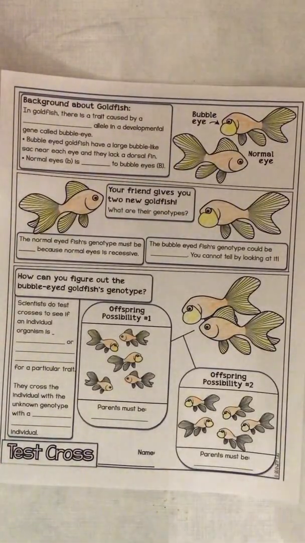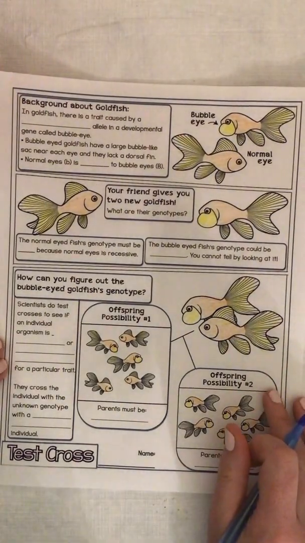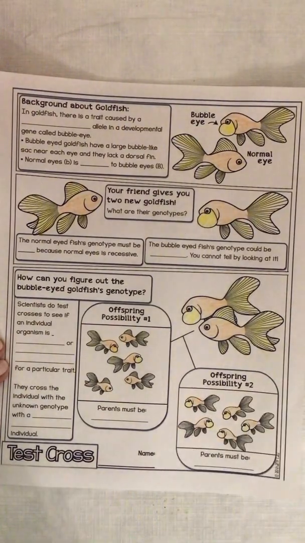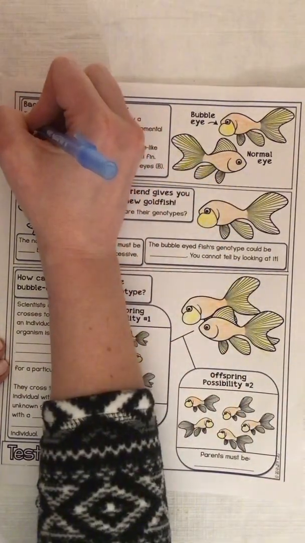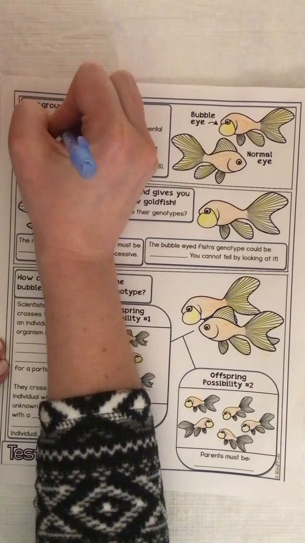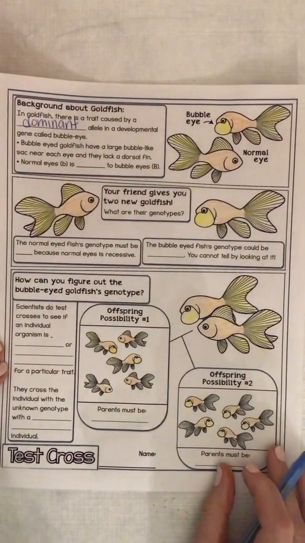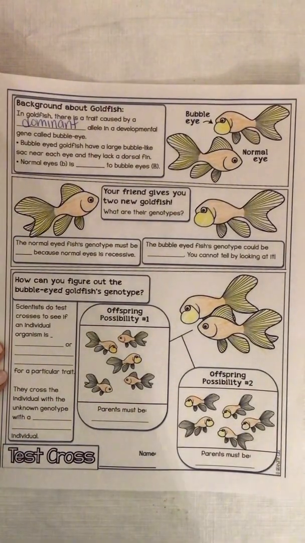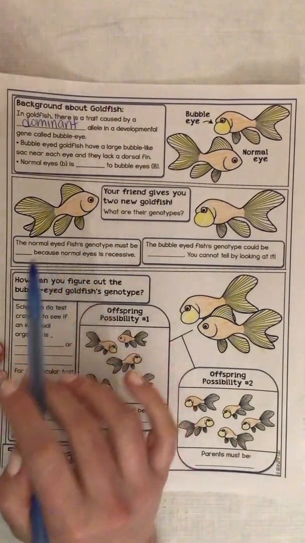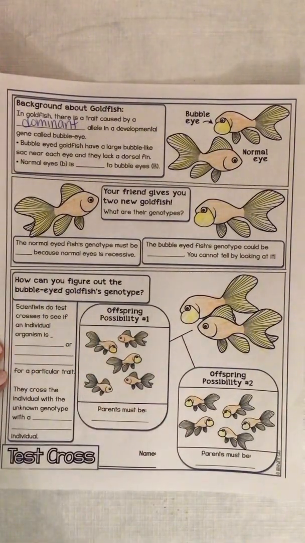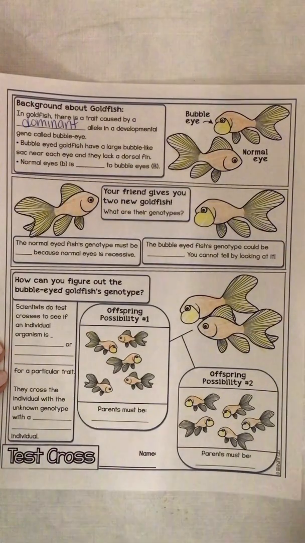Moving on. So, goldfish. So, in goldfish, there is a trait caused by a dominant allele in a developmental gene called bubble eye. Bubble-eyed goldfish have a large bubble-like sac near each eye, and they lack a dorsal fin.